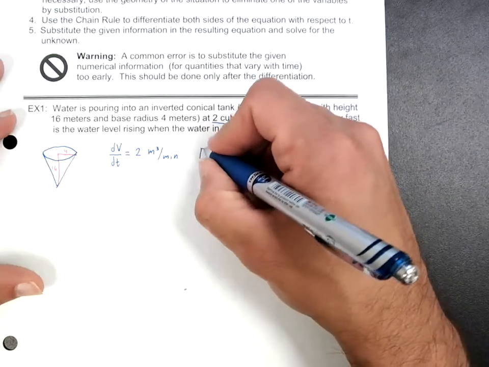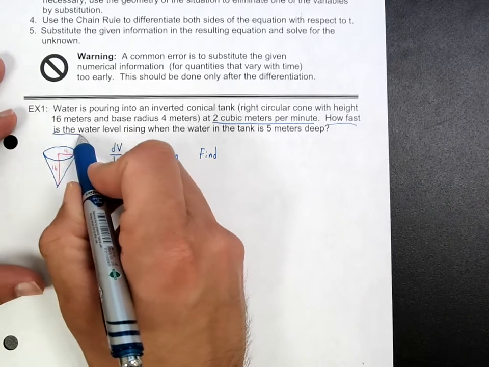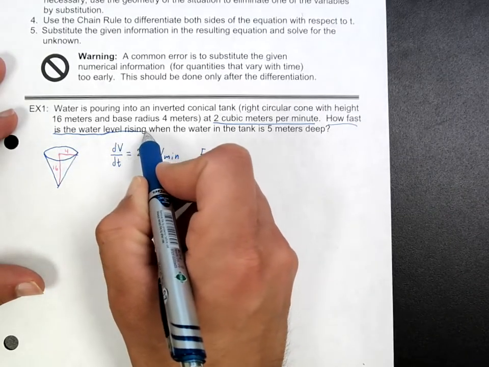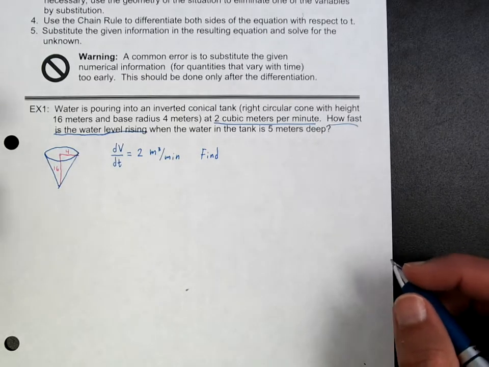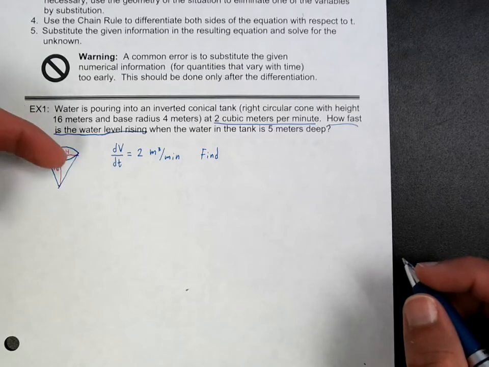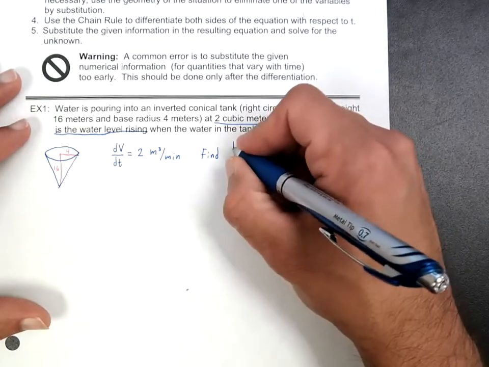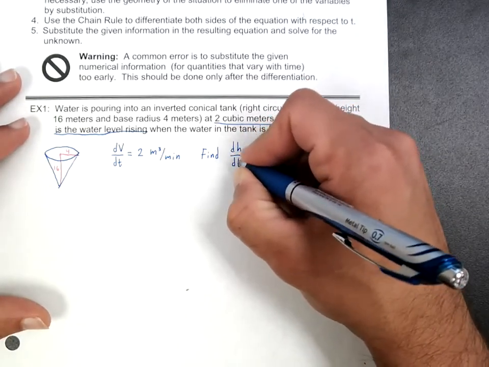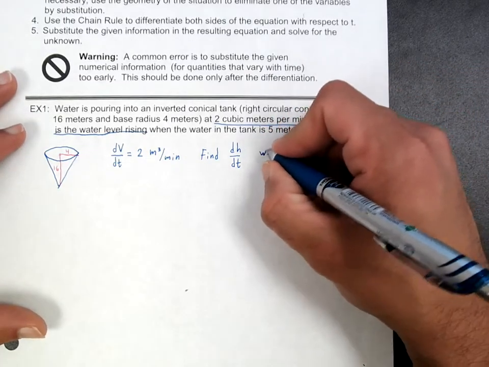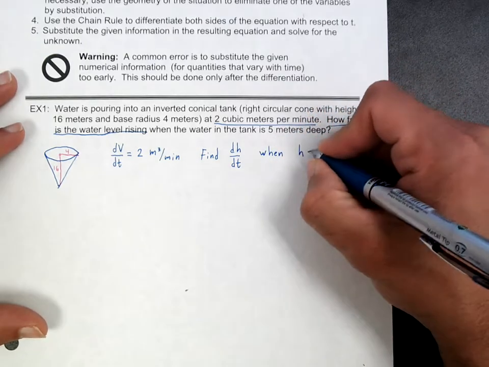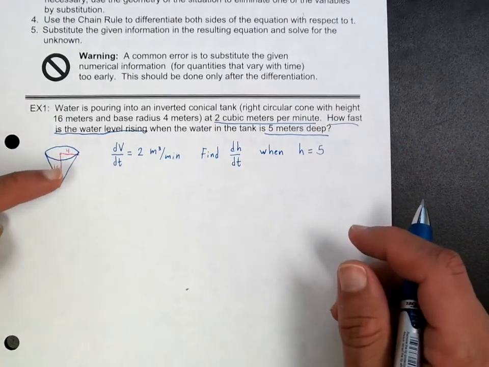Now what I'm trying to find is how fast, and that's another rate. That should give you a hint that the next thing you're going to write is also a rate that you can express as a derivative. How fast is the water level rising? As water is being poured into that cone, the water is rising. So I'm going to say that this is dh/dt. We're going to try to find the change in height over time, when h is 5. Notice that the tank already has 5 meters of water, so the level right now is 5 meters.